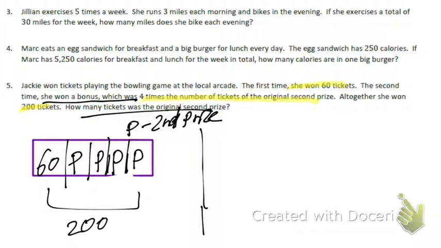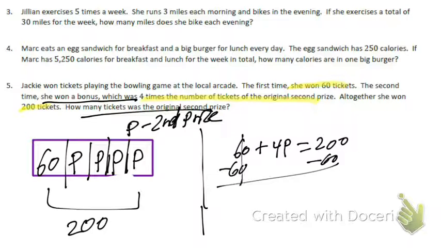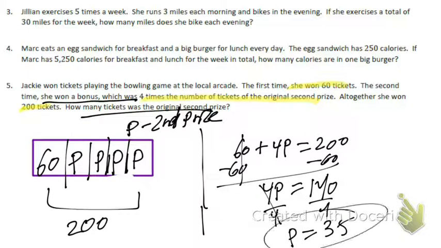So if I got this tape diagram though, hopefully you know how to write the equation. I got 60, and I got P 4 times, so I can write plus 4P. If you wrote 4P plus 60, that's okay also. Right here, subtract 60 from both sides. 4P equals 140. Divide both sides by 4. P equals 35. That's for number 5. Don't worry too much about that one.